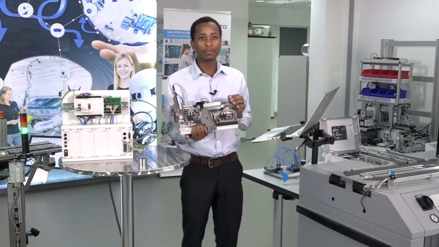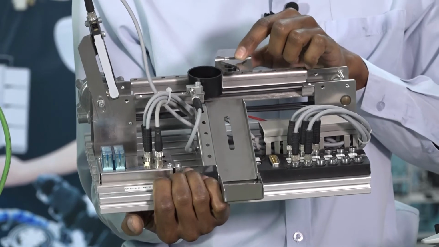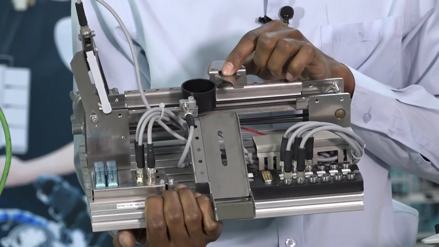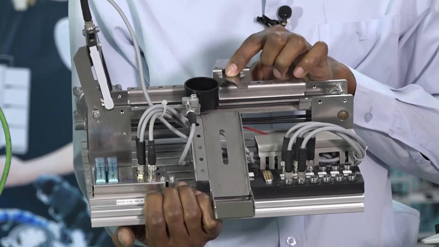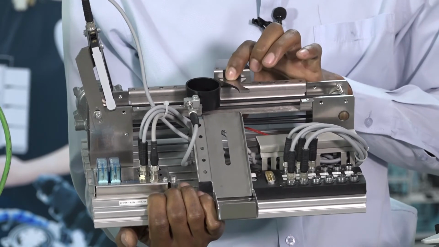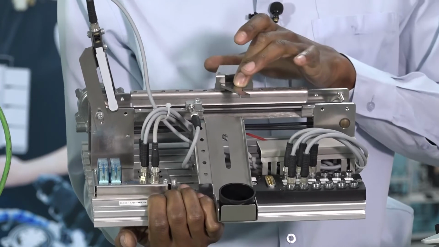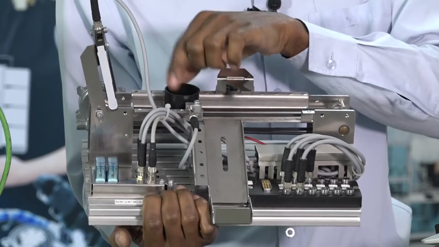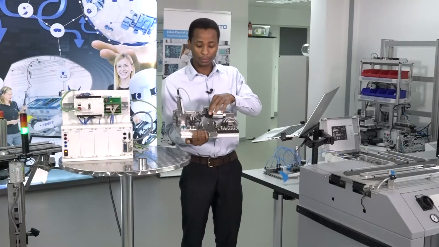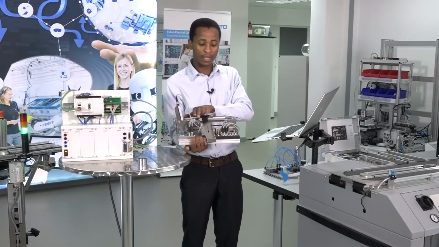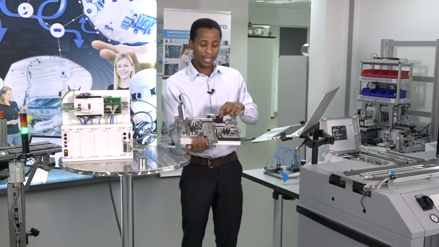It also consists of a plunger. This is it here. Sometimes it's called a sorting gate or solenoid. This is a solenoid actuator. So when the solenoid is on, the workpiece falls into the slide. But when the solenoid is off, the workpiece is able to actually pass through the conveyor all the way to the end.